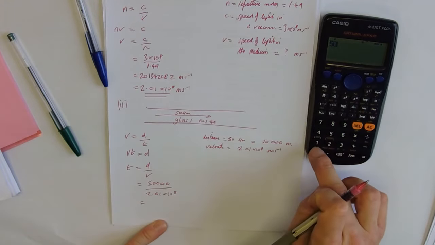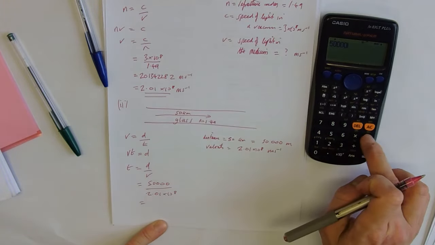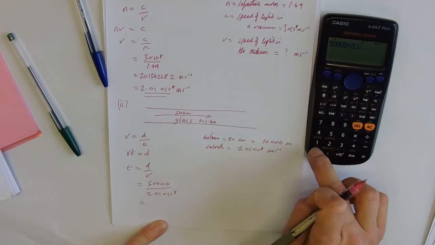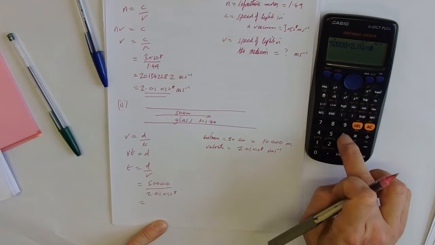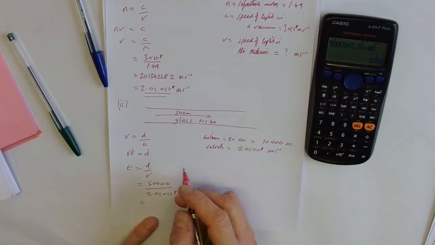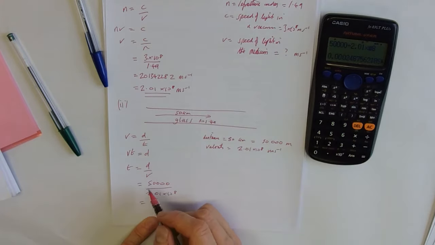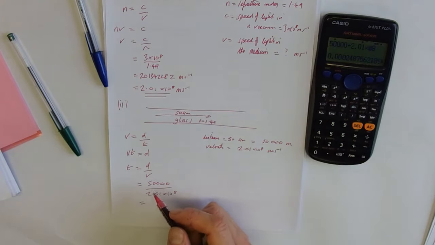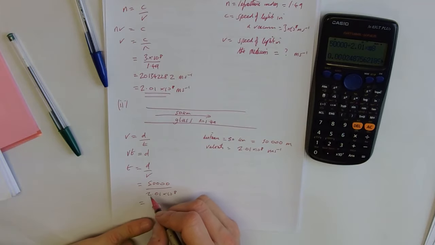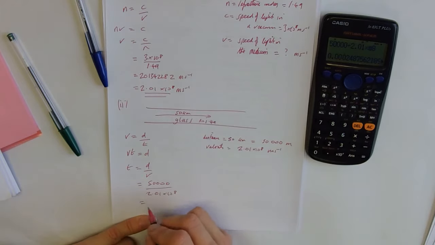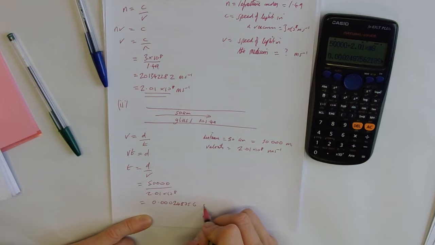So 50,000 divided by 2.01 expand 8, and that gives us a crazy number there, and that gives us, my goodness, 0.000248756 and so on. So that is the time in seconds.